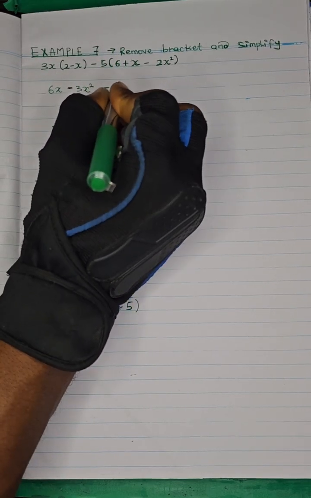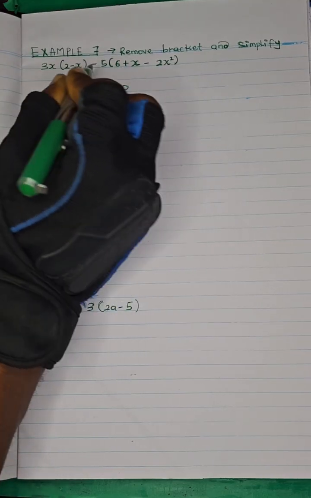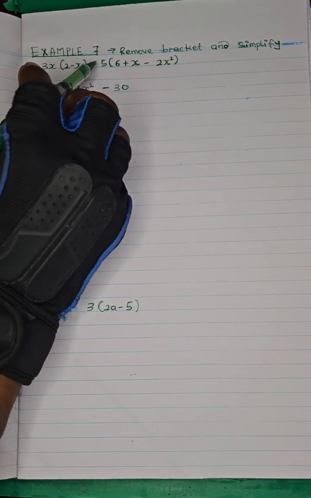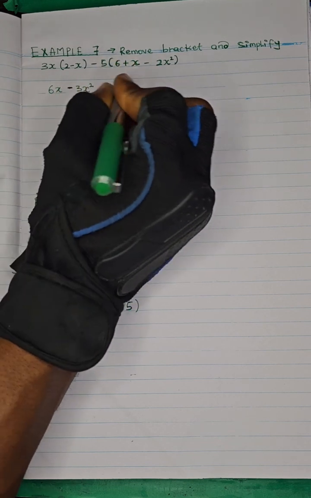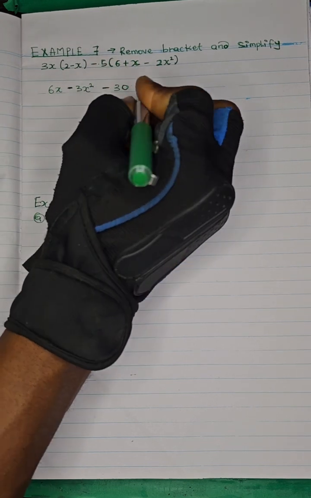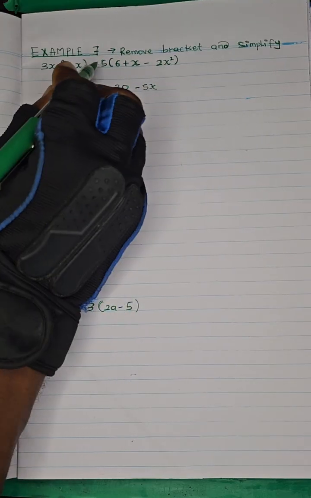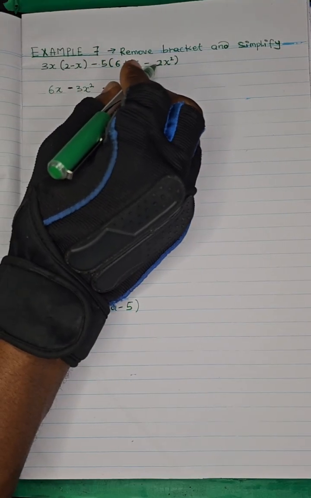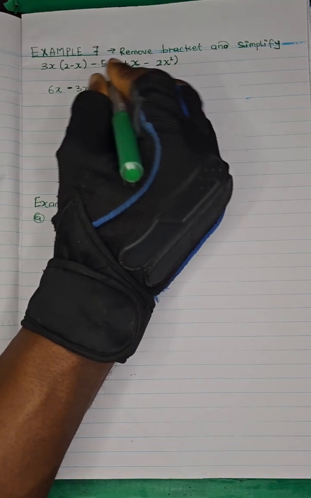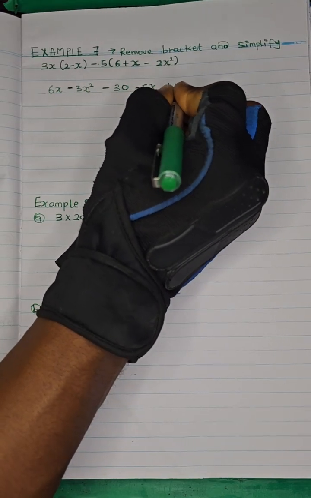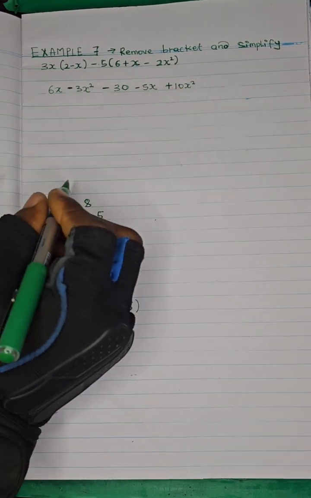Minus 5 multiplied by 6 will give you minus 30. Mind you, this 5 has a minus sign, so as you are taking it, you are taking the minus along with it. Minus 5 multiplied by plus x will give you minus 5x. Minus 5 multiplied by minus 2x squared will give you plus, so it's plus 10x squared.